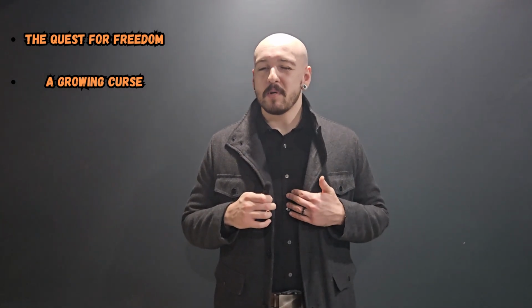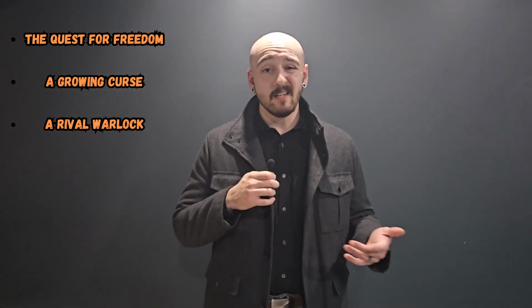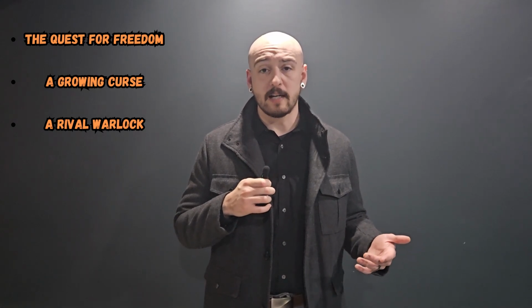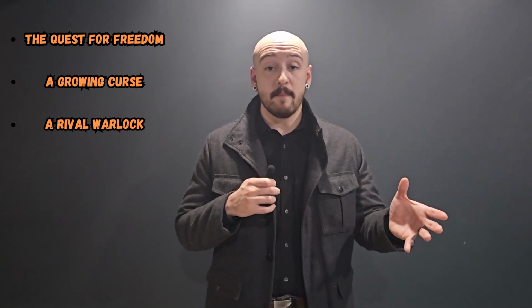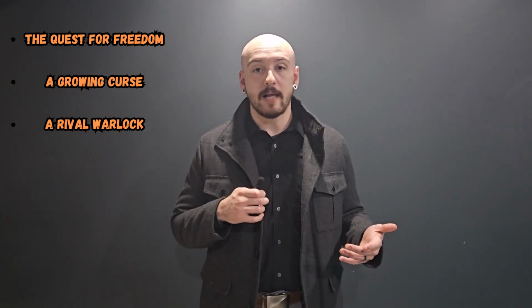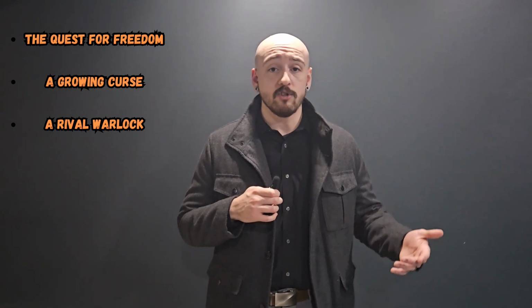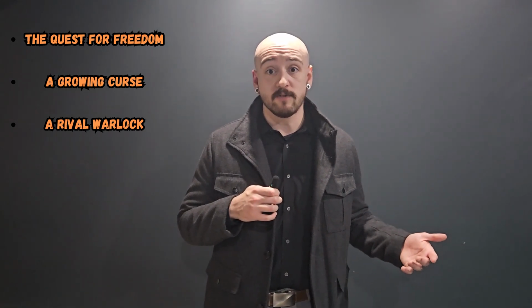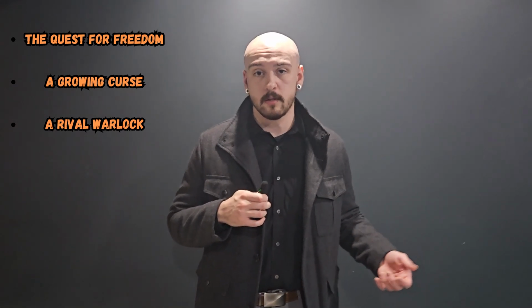Or lastly, and a personal favorite of mine, the implementation of a rival warlock. You see, some patrons have multiple warlocks, and those other warlocks could very easily see your character as potential competition in gaining favor of the patron. And these potential rival warlocks could show up one or multiple times throughout the course of the campaign, potentially challenging you to usurp your position as the patron's favorite, or even sabotaging your efforts to complete your quests or goals.